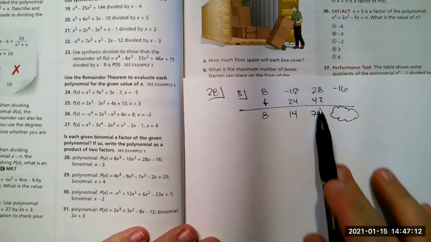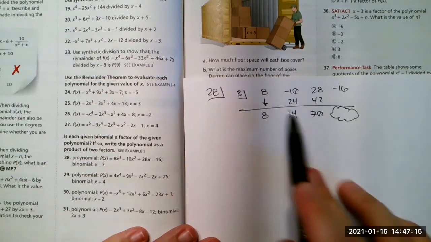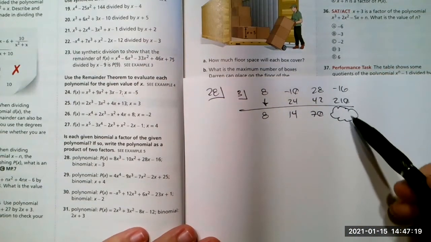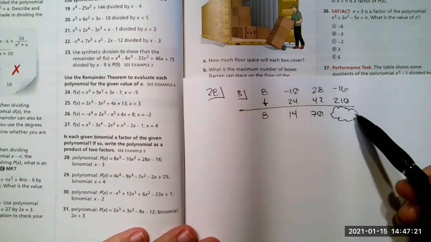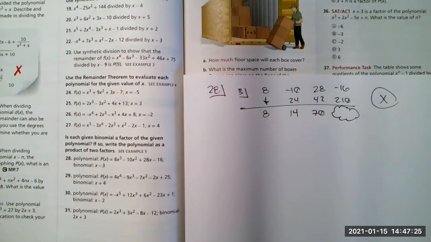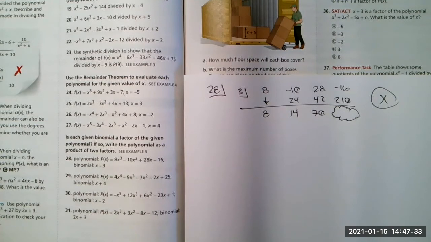Unless I made a mistake, I'm not thinking we're going to get to 0, because 3 times 70 is 210. Negative 16 plus 210 is something other than 0. So right off the bat, I can say no, x minus 3 is not going to be a factor of that polynomial. It's not going to be one of those sets of parentheses. It's not going to be a 0.